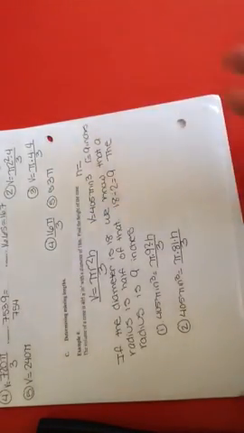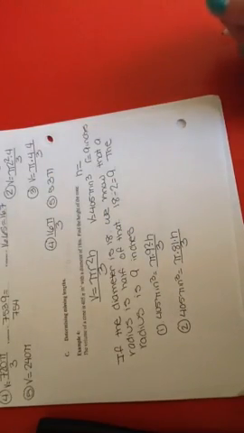Now this is where we have to start moving things around so we can get h by itself. That's the whole goal of getting h by itself.